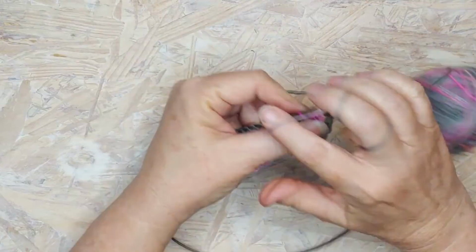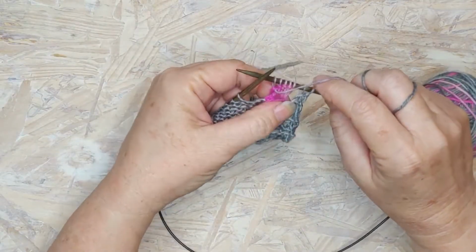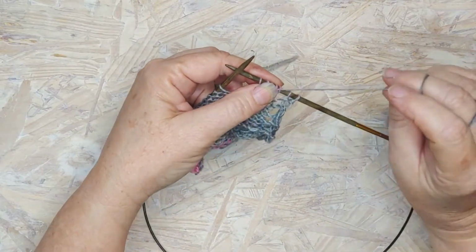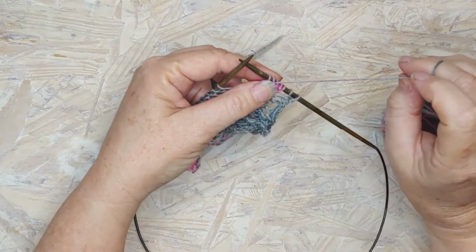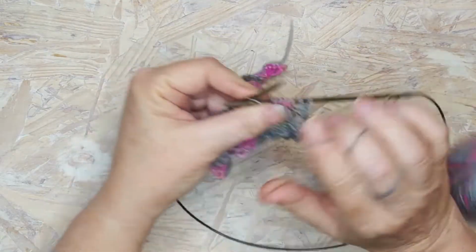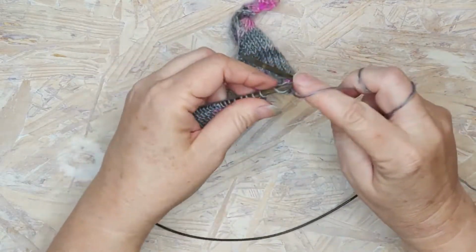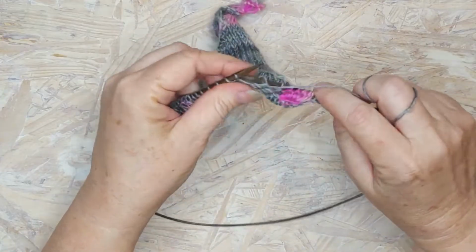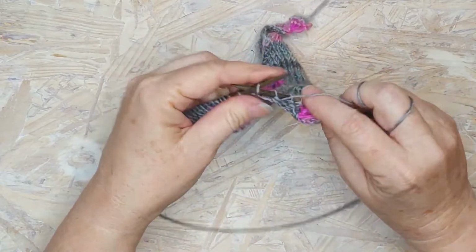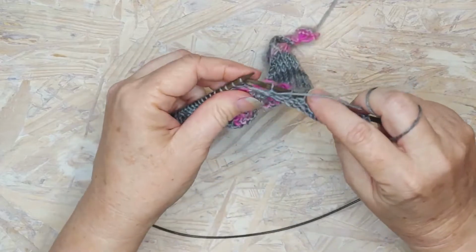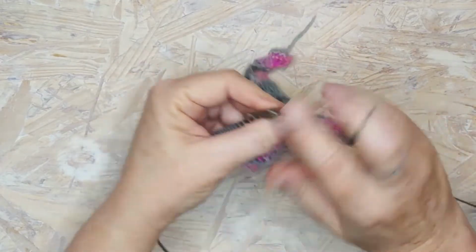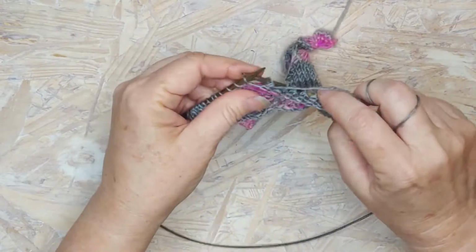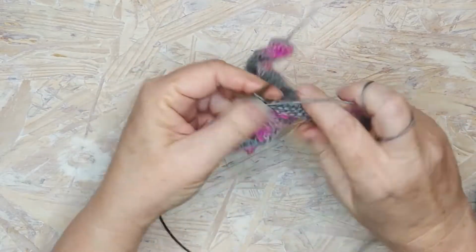And our cluster should be just about complete when we finish that 5th stitch. And you can see we are moving back into the gray color now. And we're just going to keep purling across the rest of this row.